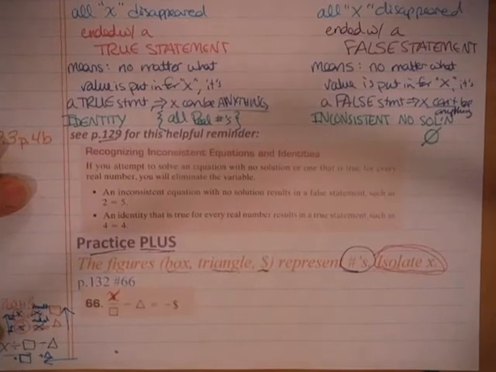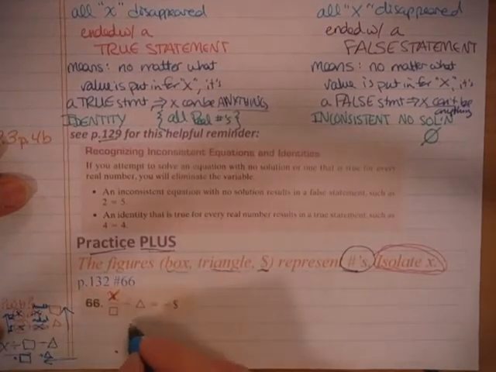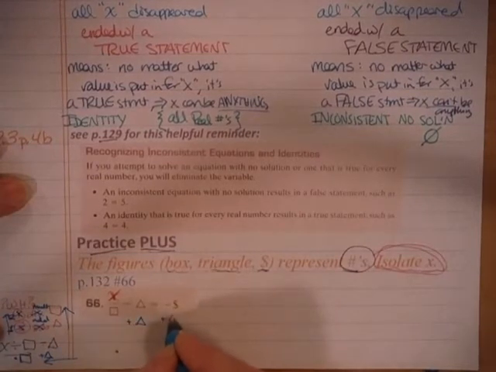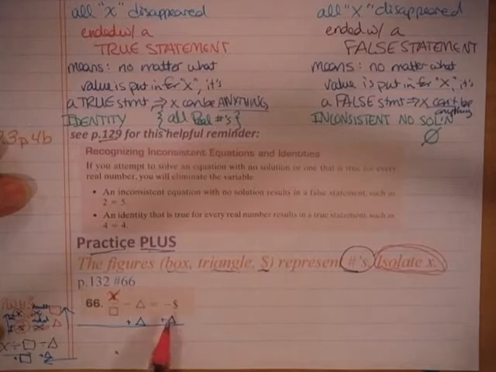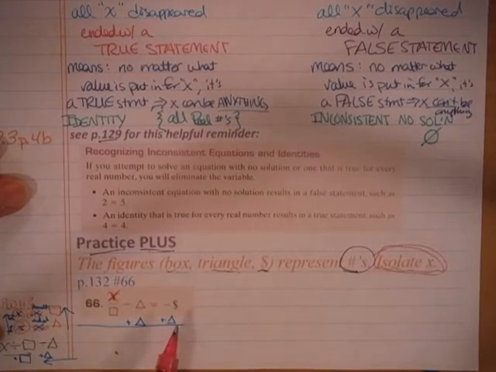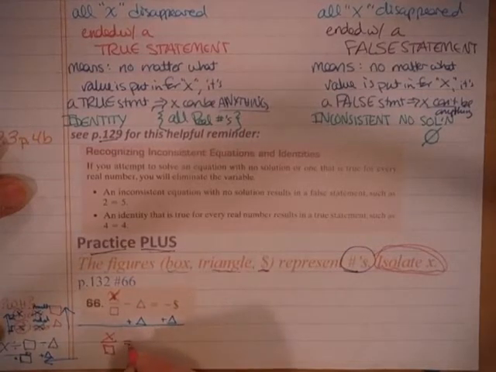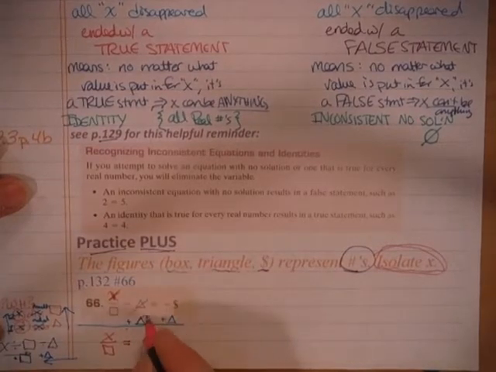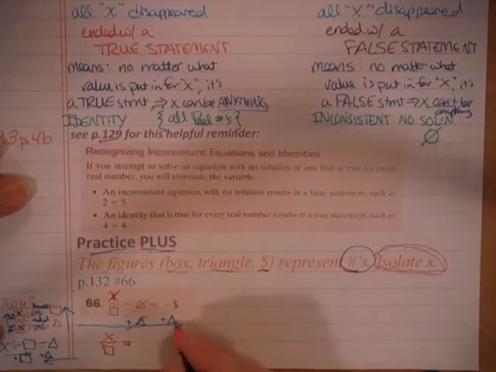So now we do that. We do exactly what our list says. We're going to start by adding the triangle to both sides. Normally when we add to both sides, we are able to combine those two numbers into a single number. This time we won't be able to because we don't know what those numbers are, but we can still write it out. We're left with the x divided by the box, or the square, equals, because the triangles cancel each other out, negative dollar sign plus the triangle.